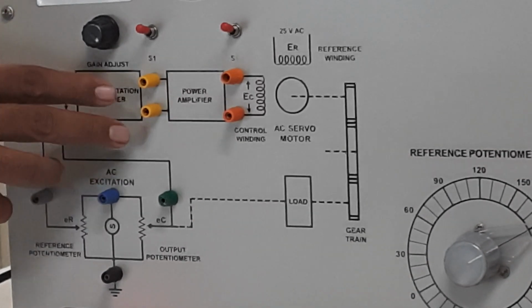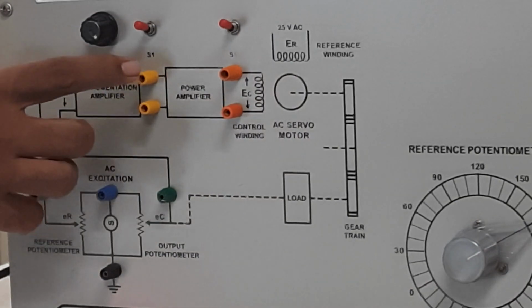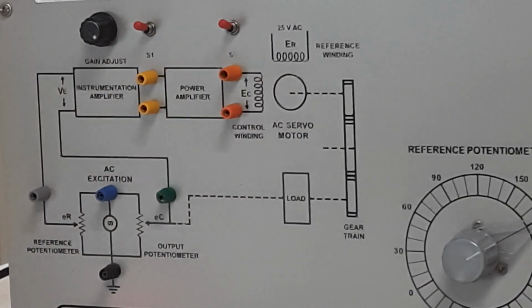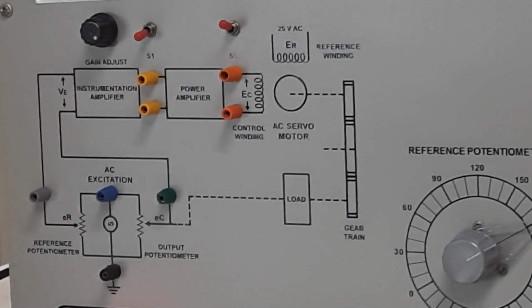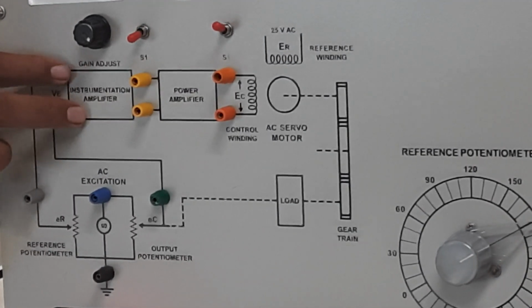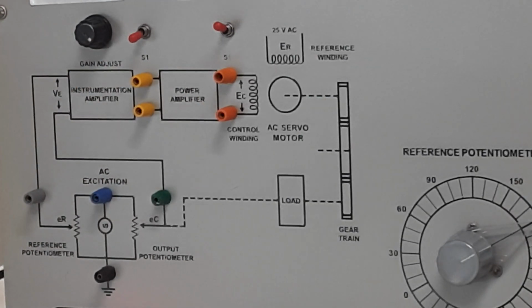Now the power is available only till this particular point. You are getting an amplified signal. You can use a multimeter and find out the voltage across these points. Now when you switch on S1, the power from the output of your instrumentation amplifier is fed to a power amplifier.